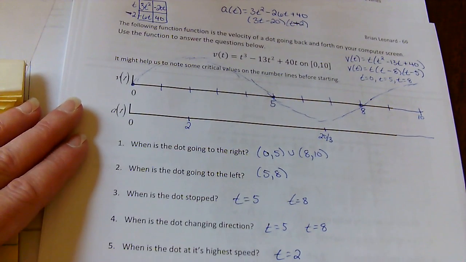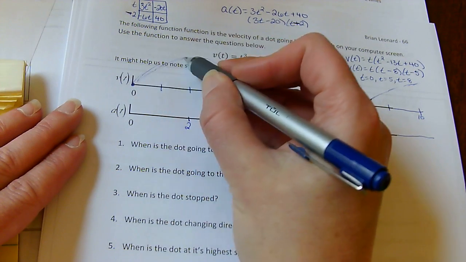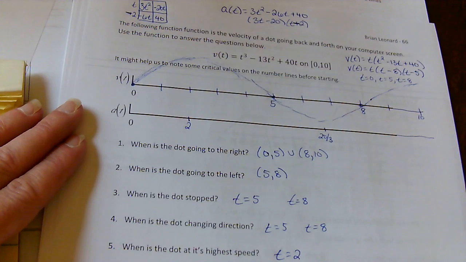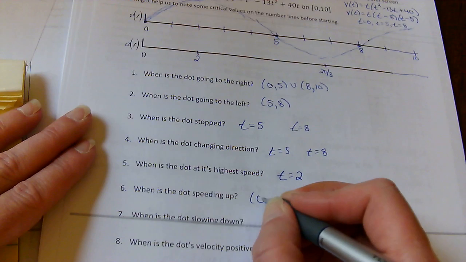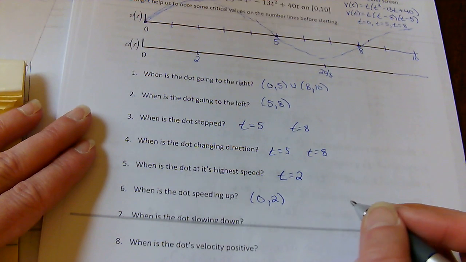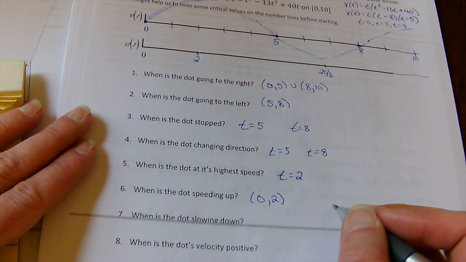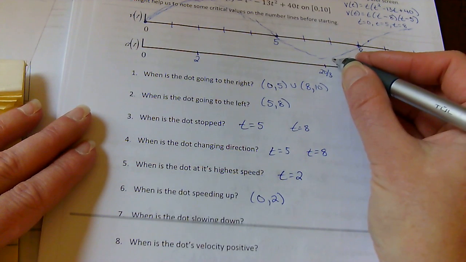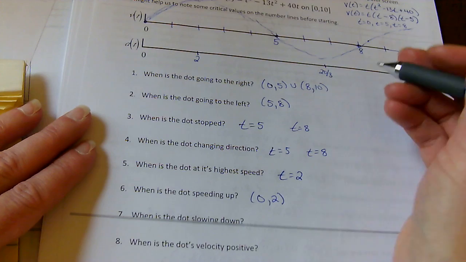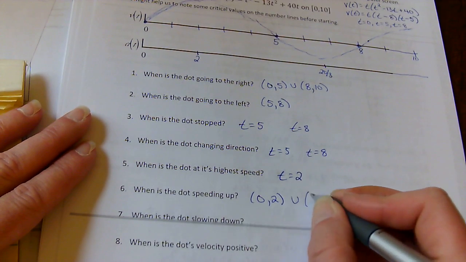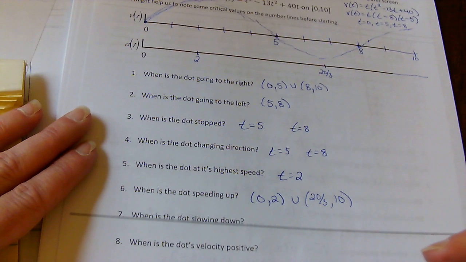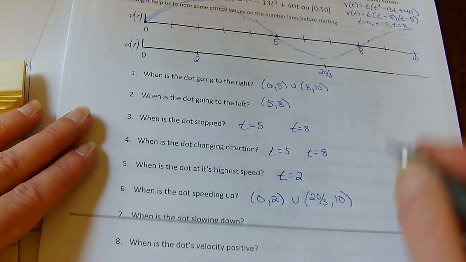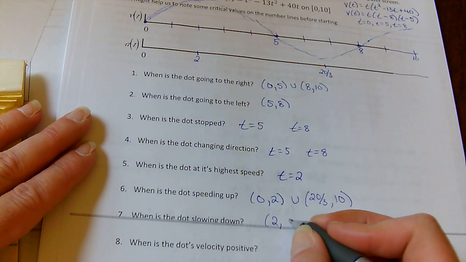When is the dot speeding up? That's when the acceleration, so when our velocity is increasing, so there, from 0 to 2. And then again, going up that way. So from 20/3 to 10. When is the dot slowing down? That's when velocity is decreasing. So that's from 2 to 20/3.